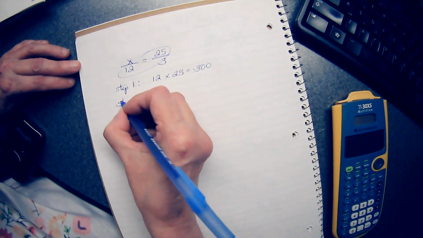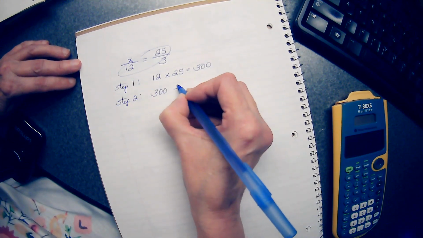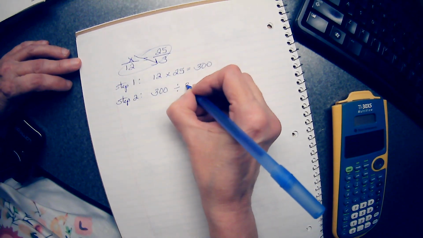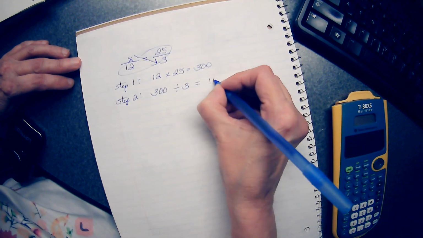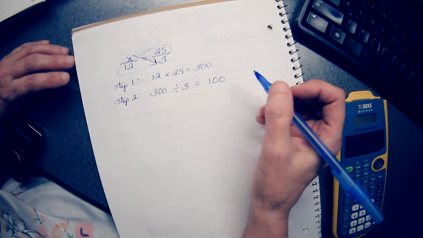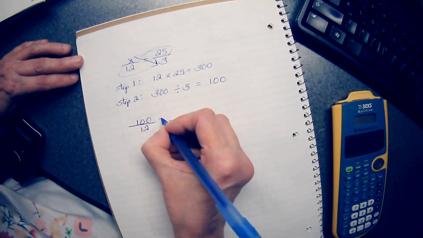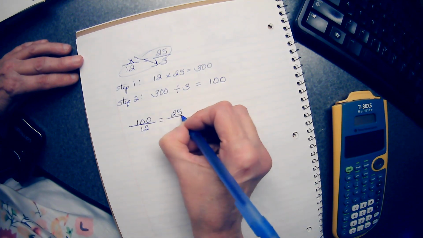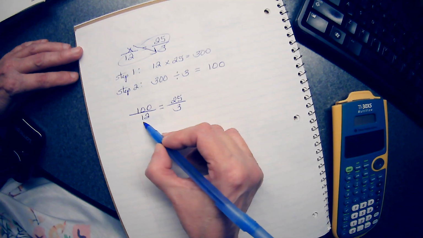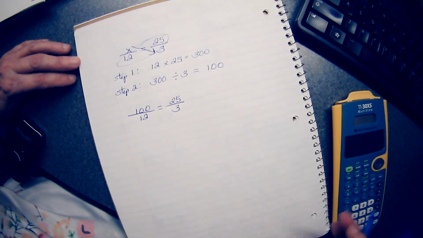Step 2. Take the 300 divided by the number that is catty corner to my unknown, which is 3. My final answer is going to be 100. So 100 over 12 equals 25 over 3. 25 times 12 equals 300. 100 times 3 equals 300.